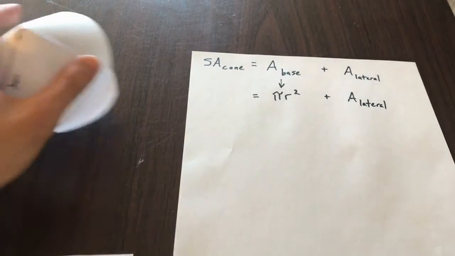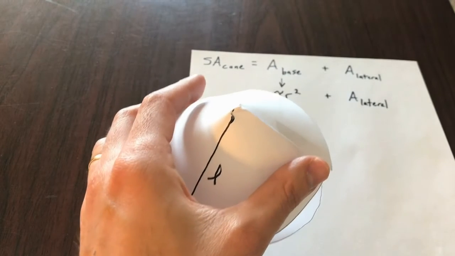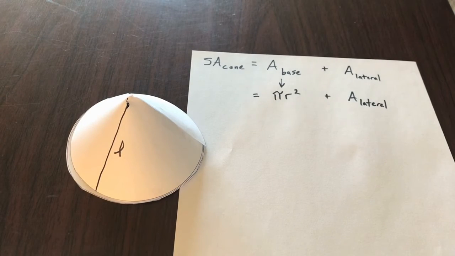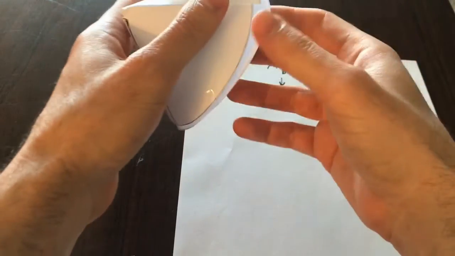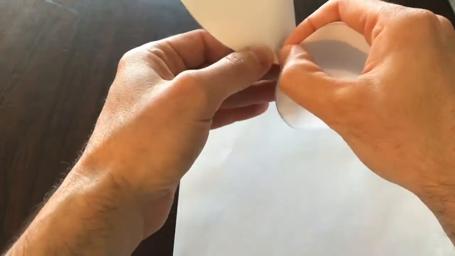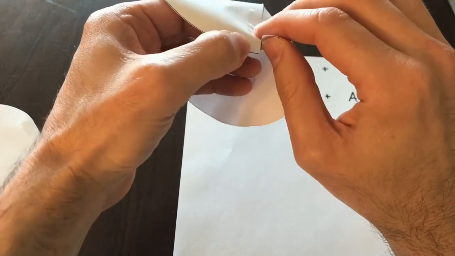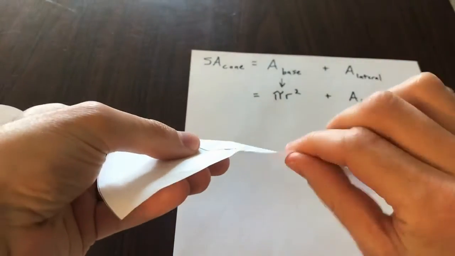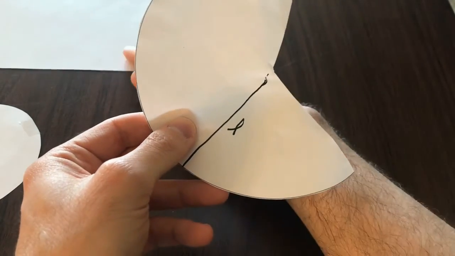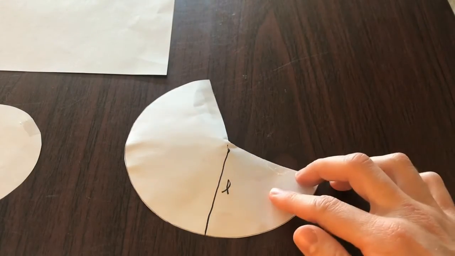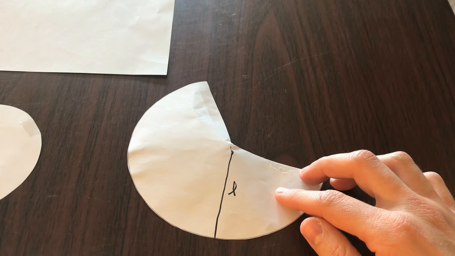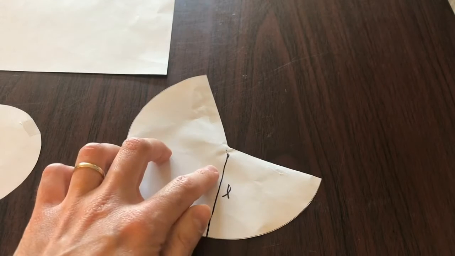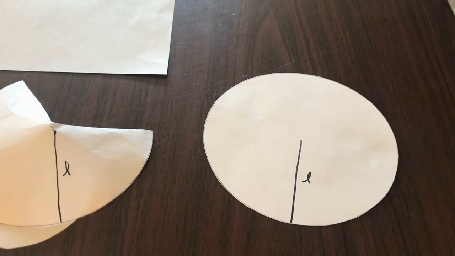Next, we need to find the area of the lateral surface. To figure that out, we'll detach it from the base and then unravel it. We get a shape which looks almost like a circle, but not quite. It's only a fraction of a circle. Just for the moment, let's pretend that we do, in fact, have a full circle. What would its area be?